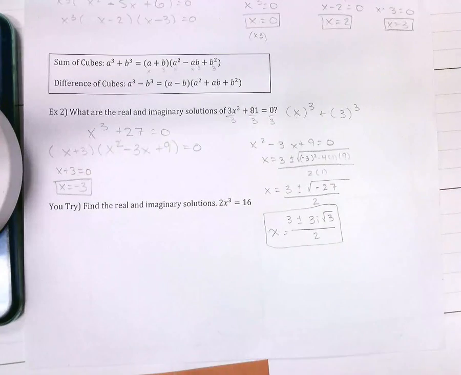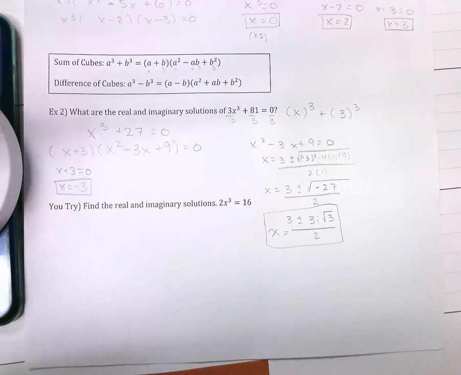I was trying to stay consistent with MathXL, so I don't know. It takes both. Whatever MathXL wants, I don't particularly care. I think it does. It takes mine.